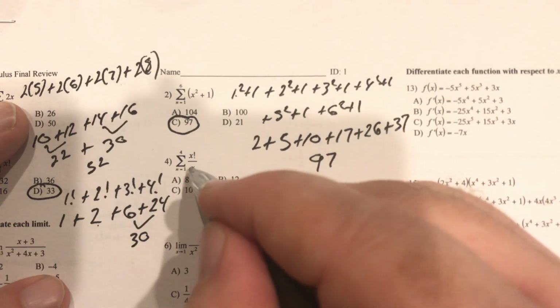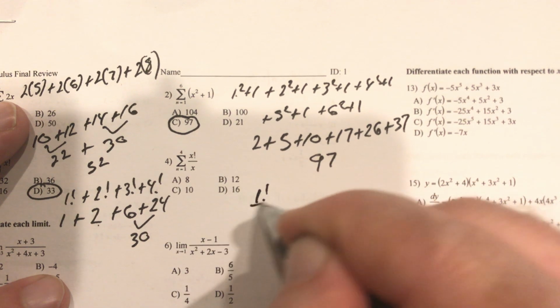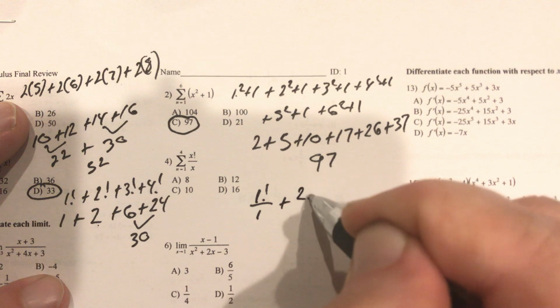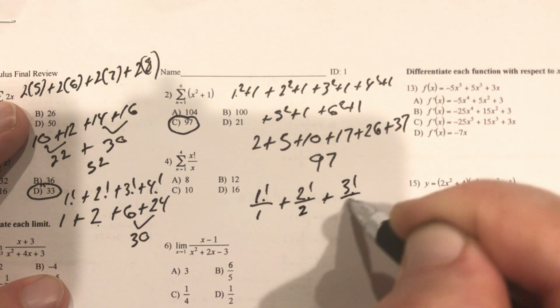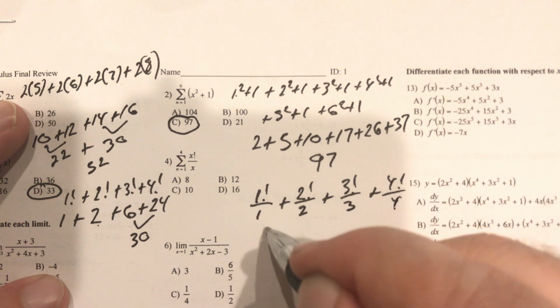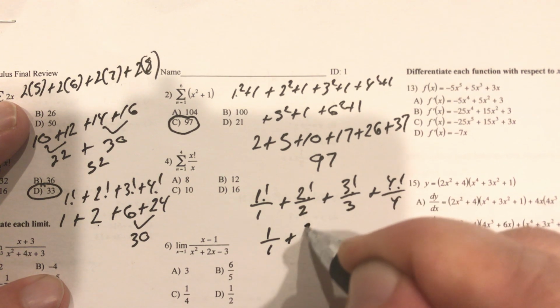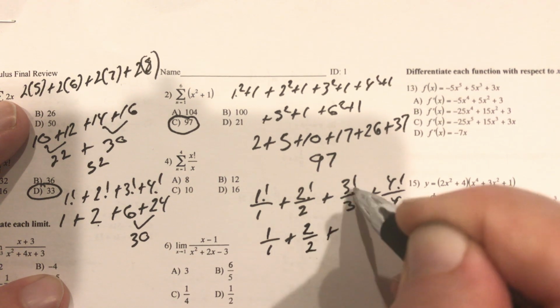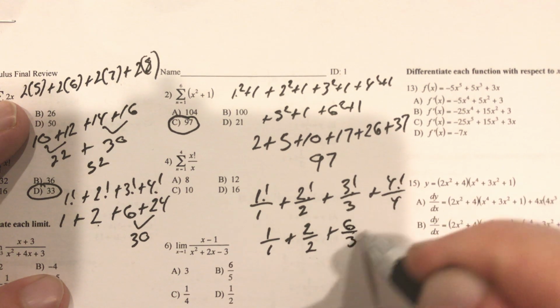Alright, the last one. From 1 to 4, so it's 1 factorial over 1 plus 2 factorial over 2 plus 3 factorial over 3 plus 4 factorial over 4. So it's 1 over 1. 2 factorial is 2 times 1, which is 2. 3 factorial is 3 times 2 times 1, which is 6 over 3.